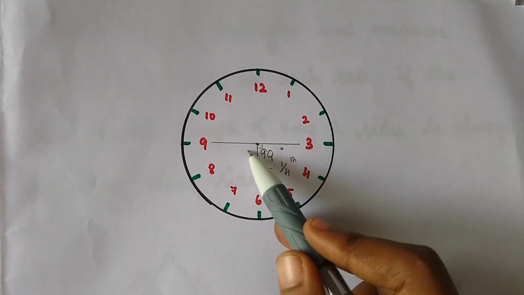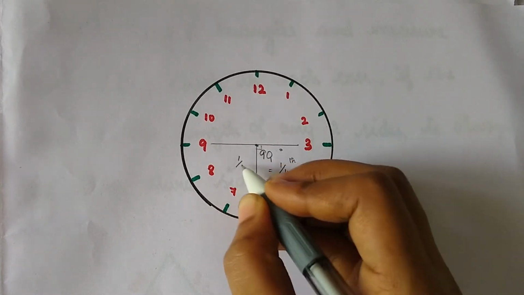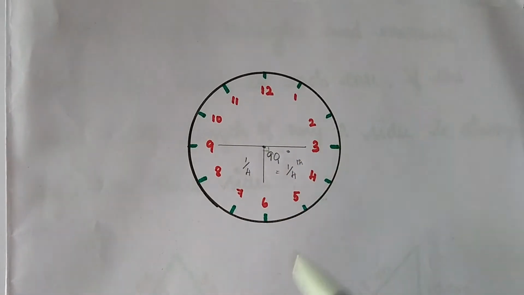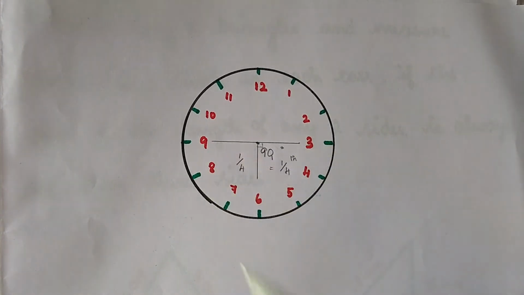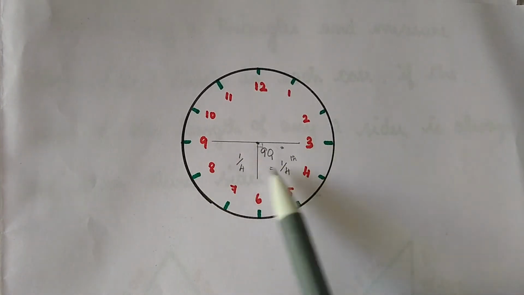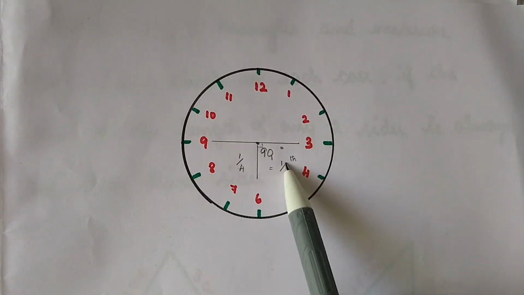Next, this is another right angle, so we can write this also as 1/4. So 3 to 9 means we get the half revolution. This is 1/4, this is 1/4, so we can add these two numbers.